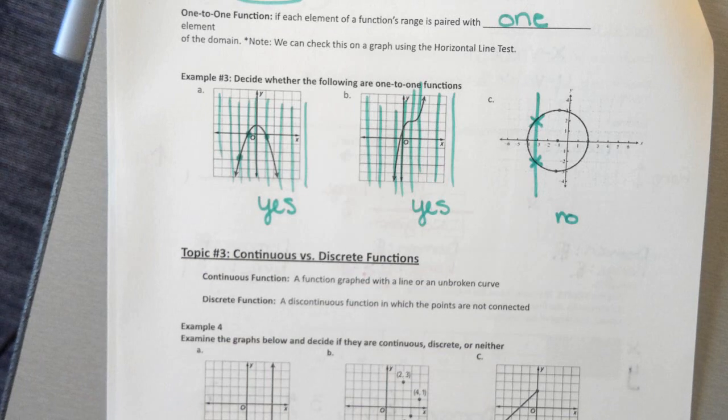One-to-one again means that for every one x value, you have one y value. But right here, let's look at this one in particular. For this x value at -3, you have a y value here and here. You have two of them. So that's why it's not one-to-one, because you have two y's that go with this one x. So that one's pretty simple. Again, it's just a quick test.